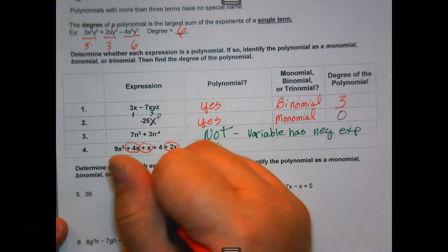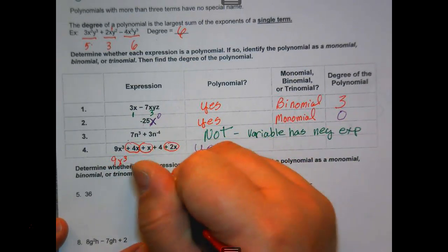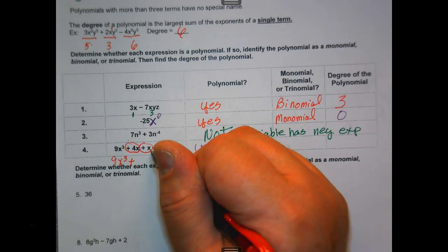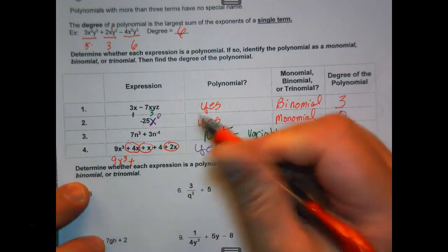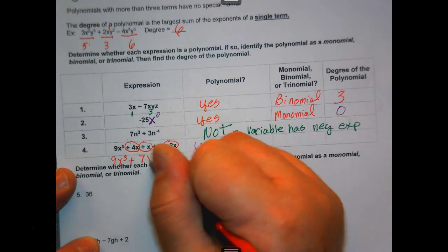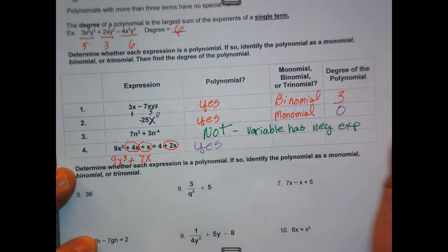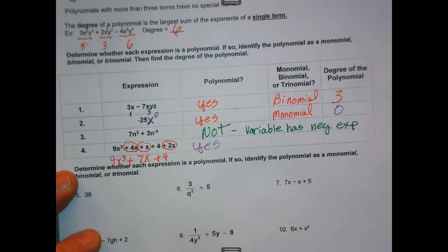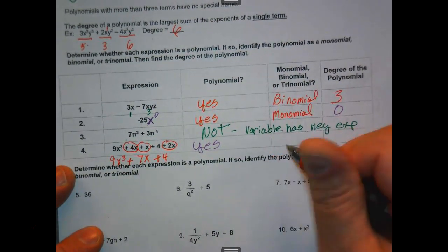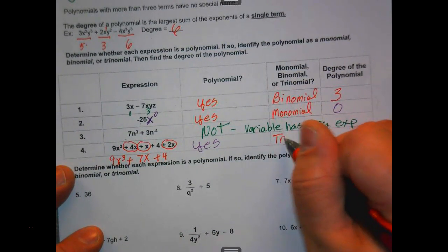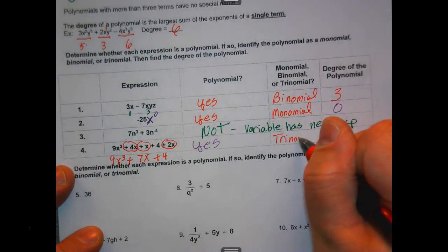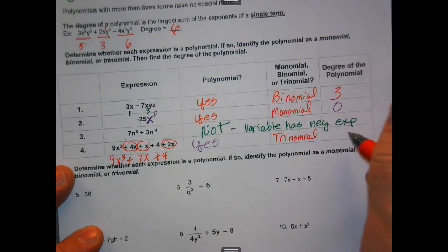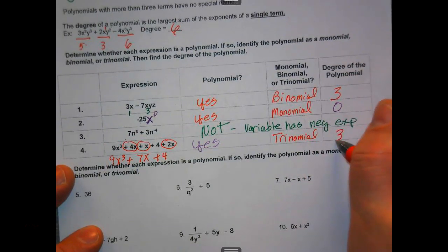So I have 9x cubed plus 5x. Okay, thank you. And 7x, right? And then plus 4. So what kind of polynomial? Try. And what's my highest degree here? 3. Very good.